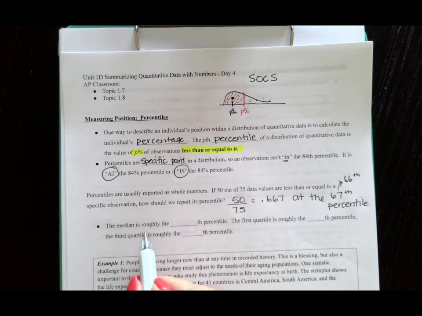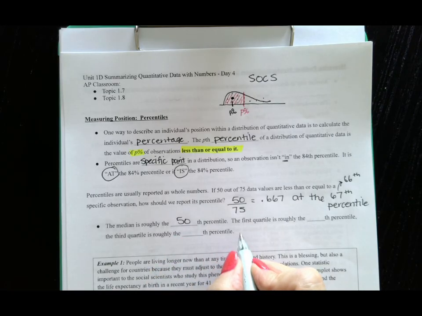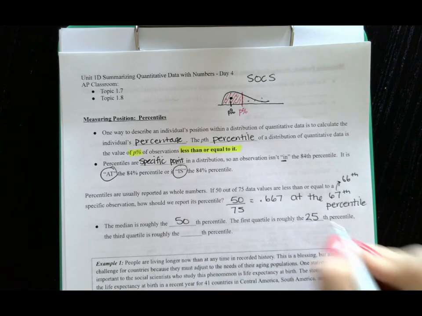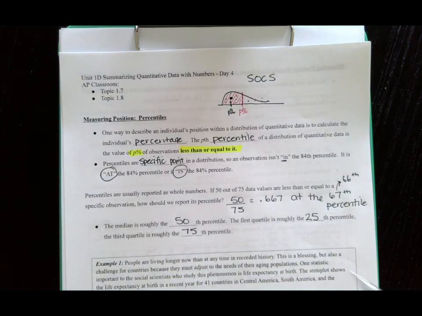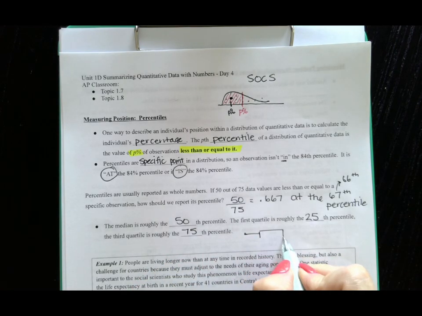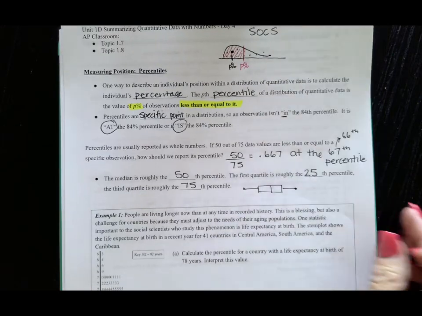Okay, so what does this mean? This means that the median is roughly at the 50th percentile, the first quartile is at the 25th percentile, and the third quartile would be at the 75th percentile. This should sound very familiar. We just saw this when we did a box plot, okay? So let's do an example.